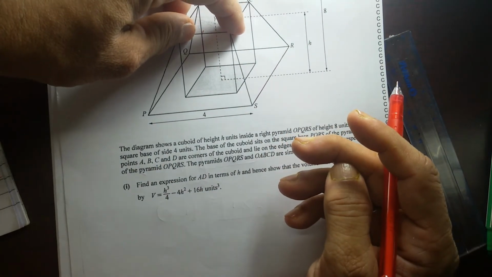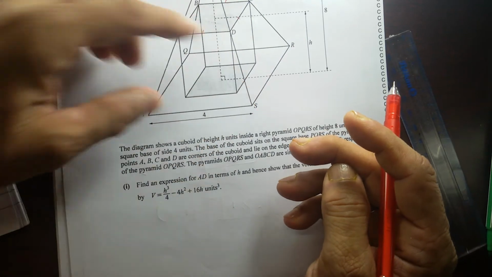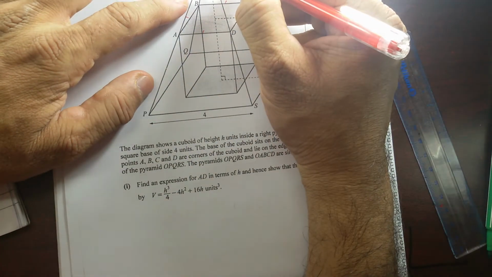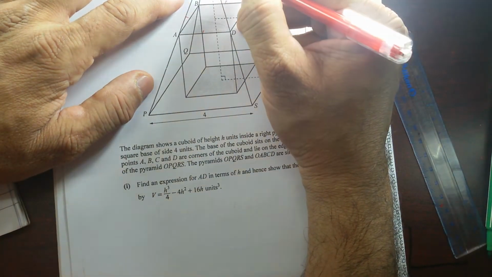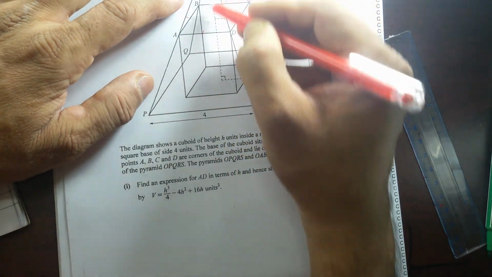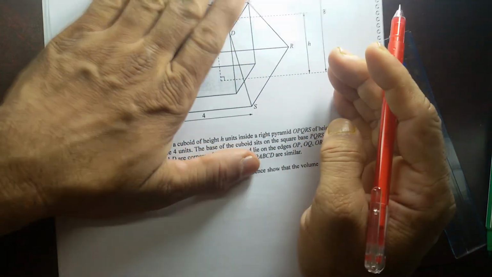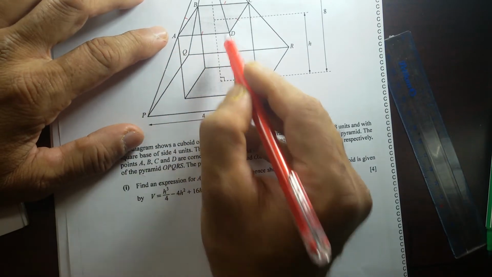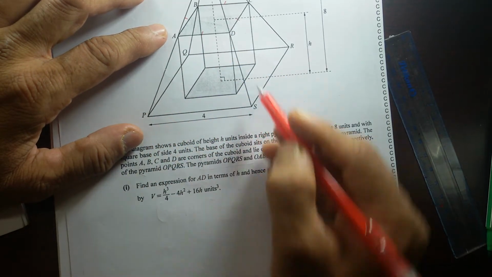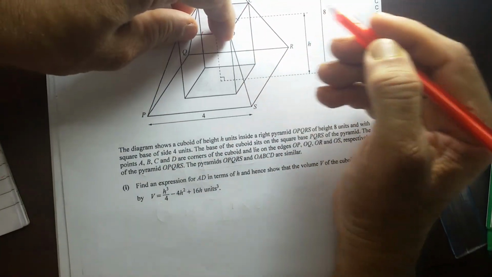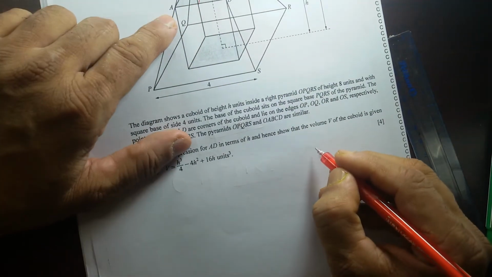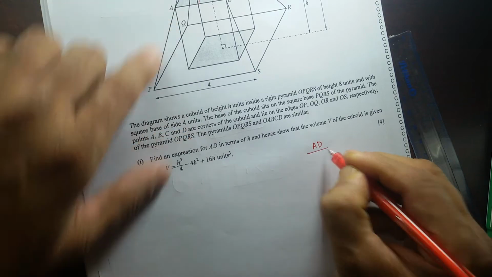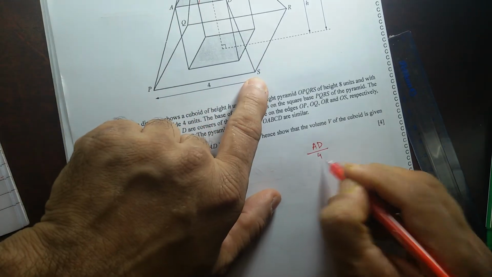This AD is proportional to that. Why do we want to do that? See this, if we join this line over here, this one over here, this is similar. So this side and this side are proportional. I take that one, h over 8. Let me write down whatever I'm talking about. AD over PS, that's 4.